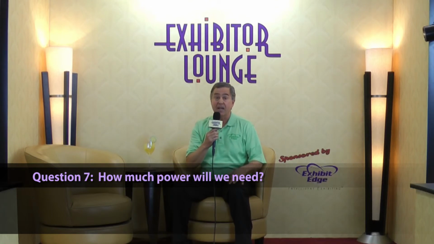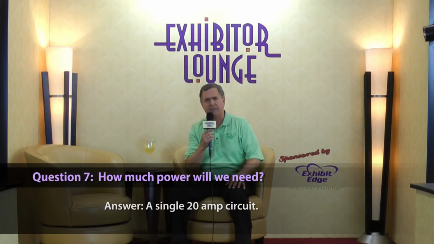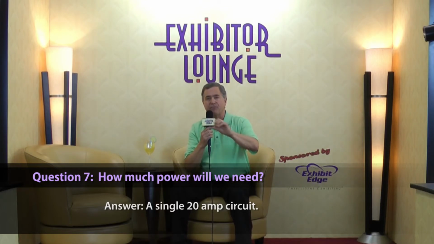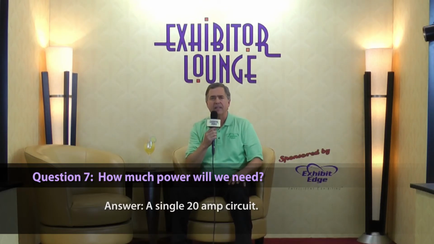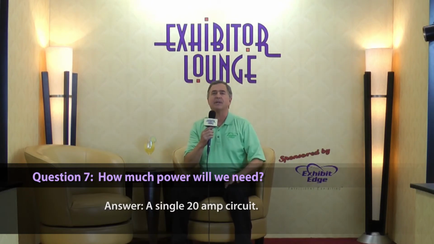Number 7, how much power will we need? Answer, a single 20 amp circuit will handle all the power requirements for the sign-up counter, the soundboard and video camera, the front floor lights, and the back wall LED lights. That was an easy one.